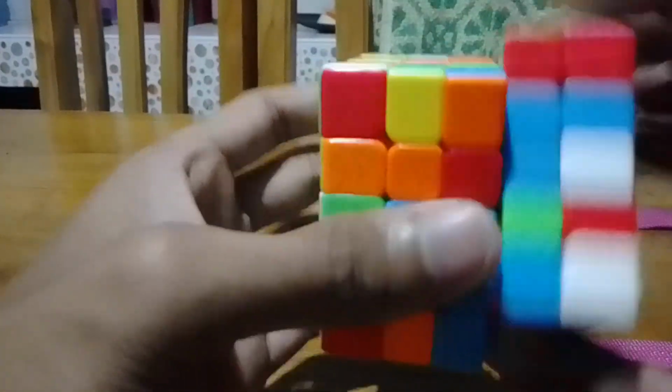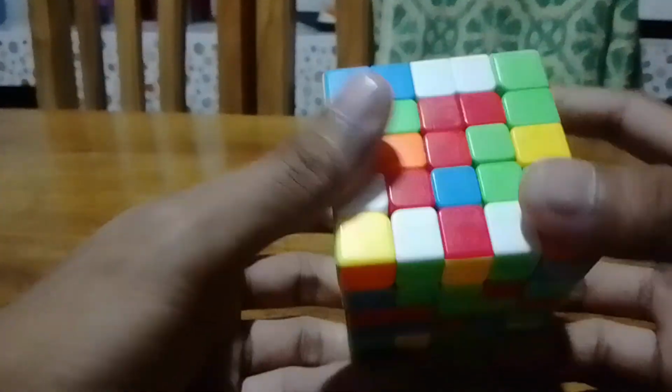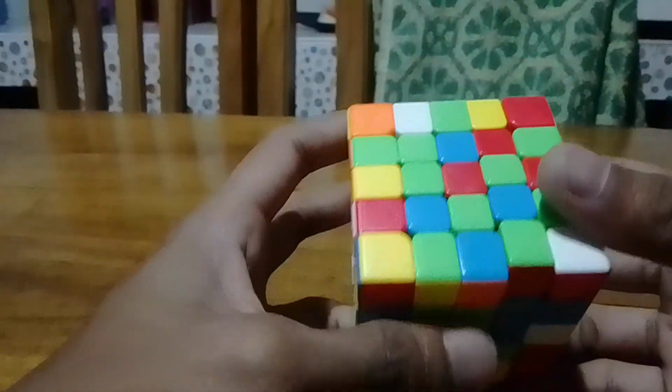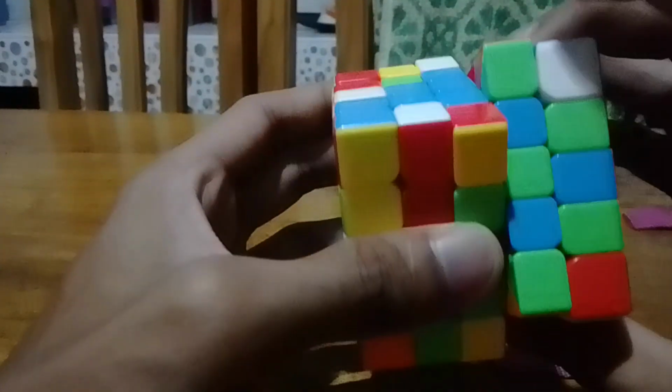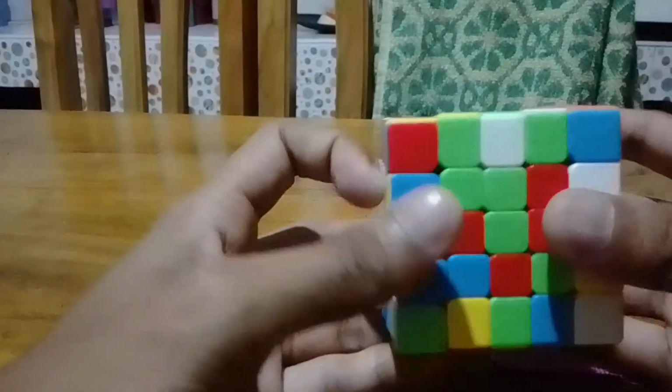Step 2. Edge pairing. This is where the complexity begins. You'll need to pair up the edge pieces. There are various algorithms and techniques for this part, often involving sequences of moves to bring matching edge pieces together. This step is iterative and requires practice and memorization of algorithms. Many solvers use intuitive methods rather than strict algorithms here, focusing on bringing edges together visually.